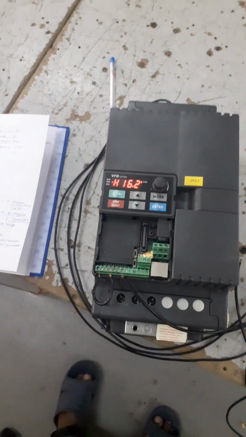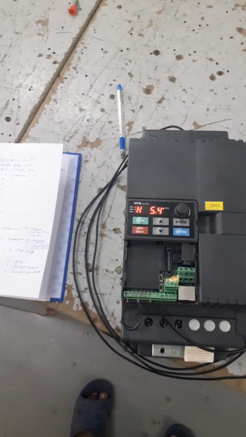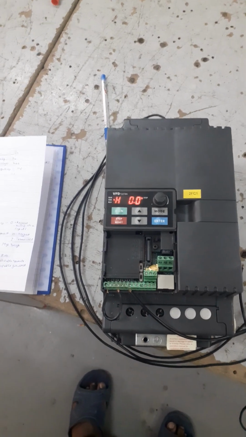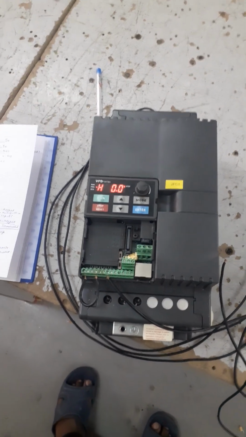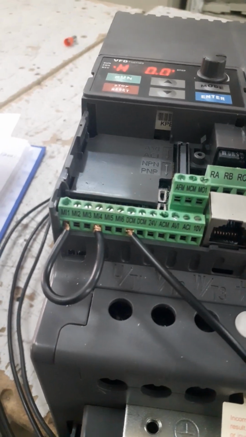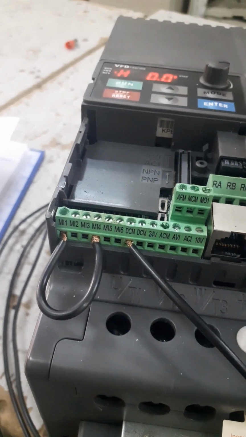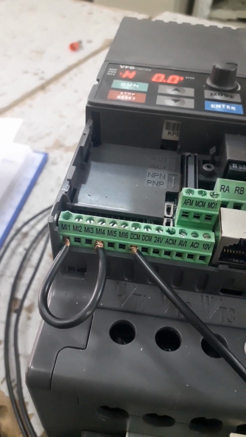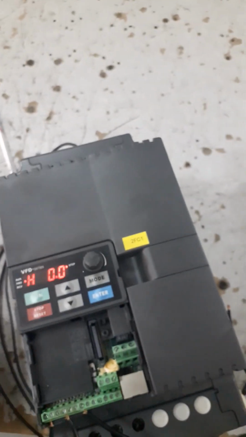Now I go back and set it to run through the terminal here. DCM, MI4, MI1. Actually, what is MI1?